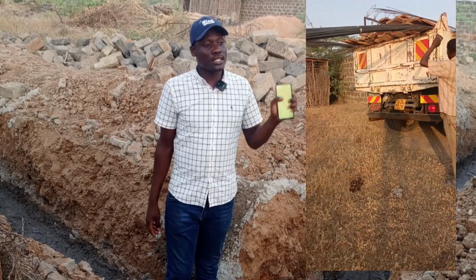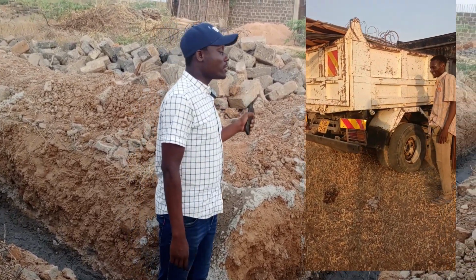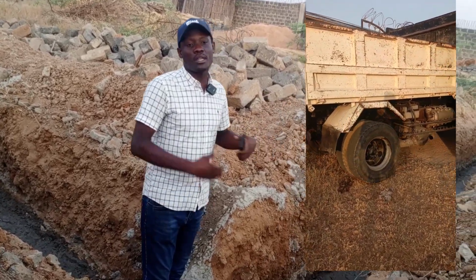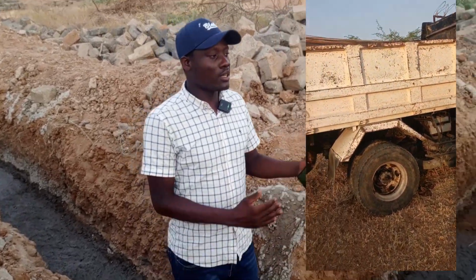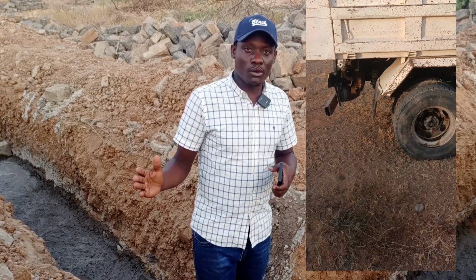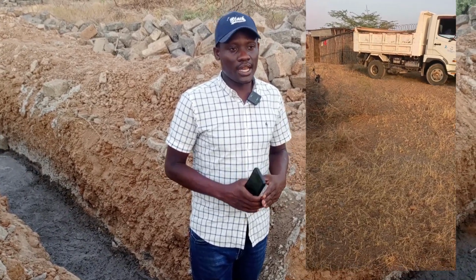We are not going to state the exact amount at which a perimeter wall of 100 by 100 can cost. Maybe I can just give a ballpark figure, like 1.5 million, depending on the quality of the wall that you need. It can also range between 1 million to 1.5 million, and you get your work done smart.